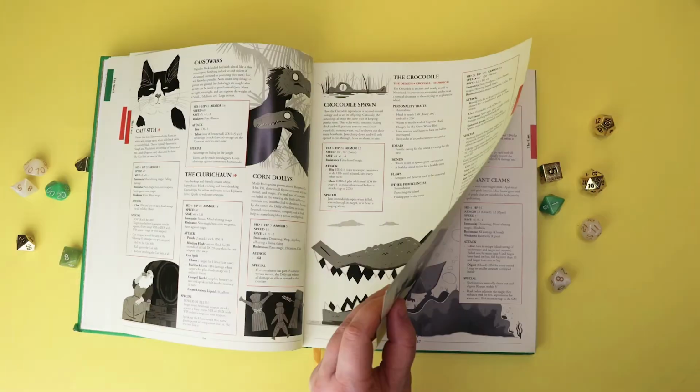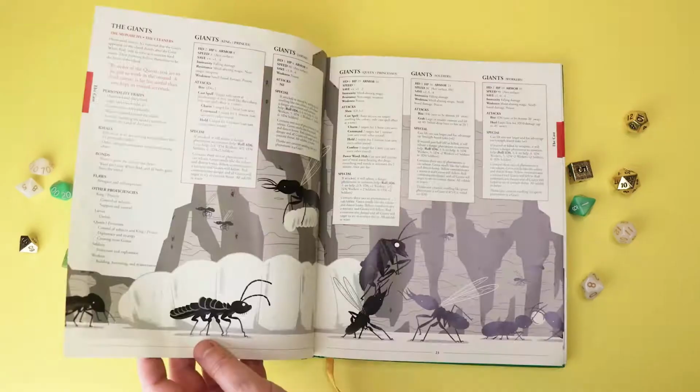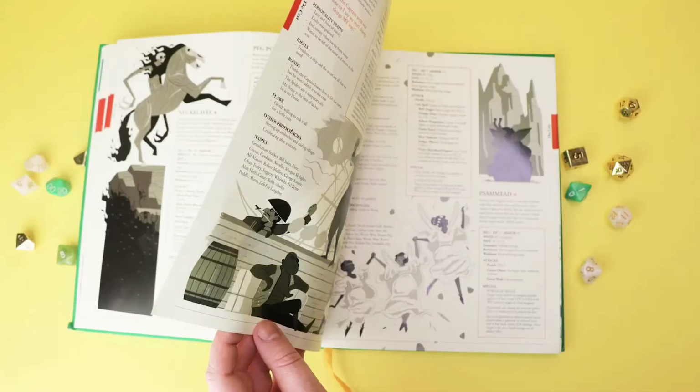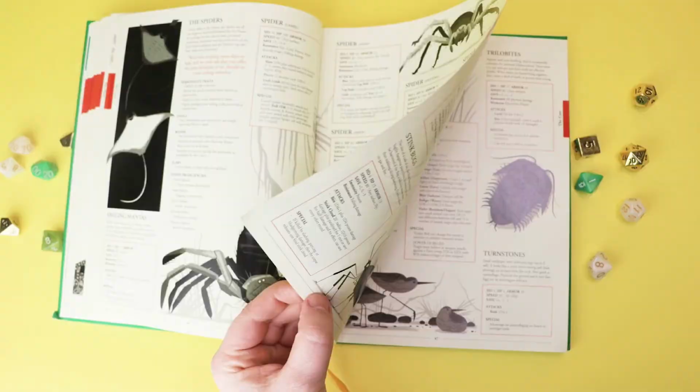The cast section of this book is a bestiary for all of Neverland as well as Elfame, which we'll get to in a moment. Here you find condensed stat blocks for creatures such as mermaids, crocodile spawn, and fairies. Just look at this artwork. It is absolutely stunning. There is an illustration for almost every creature and character in this setting.